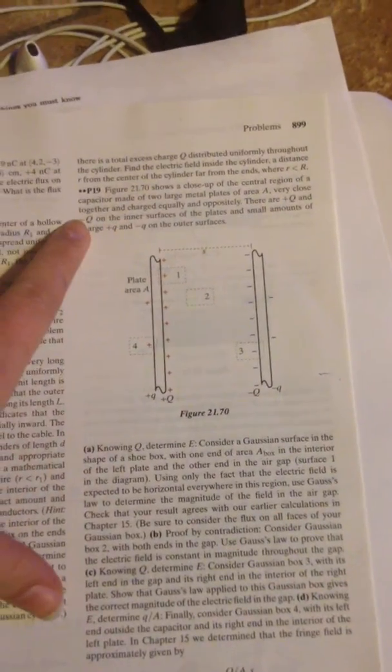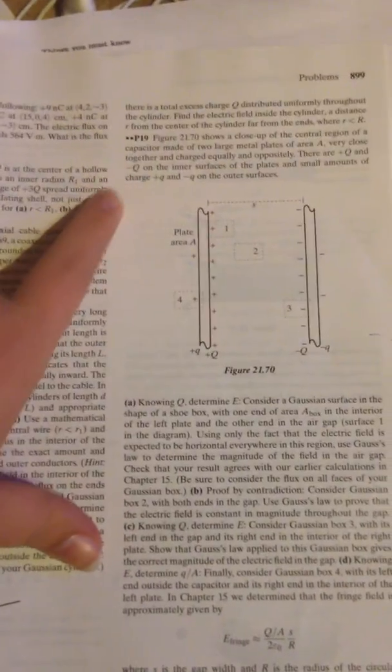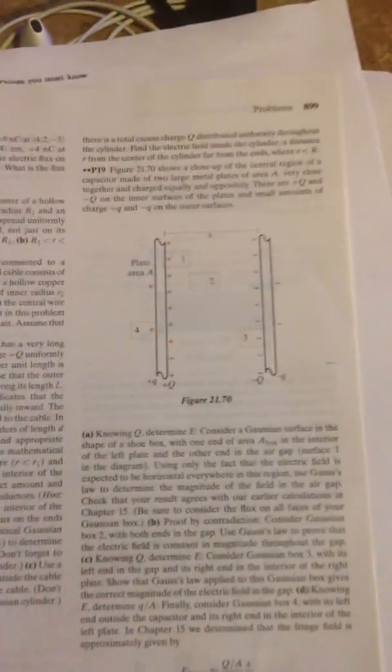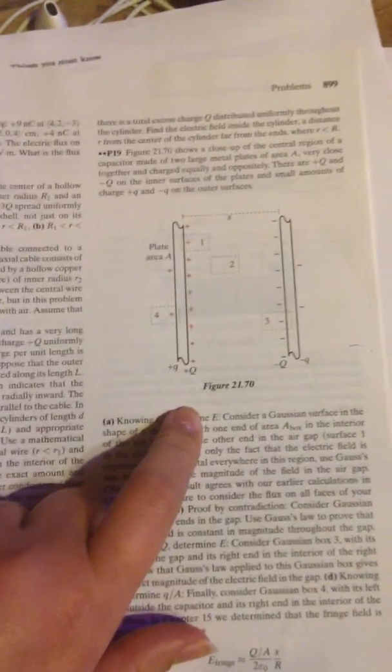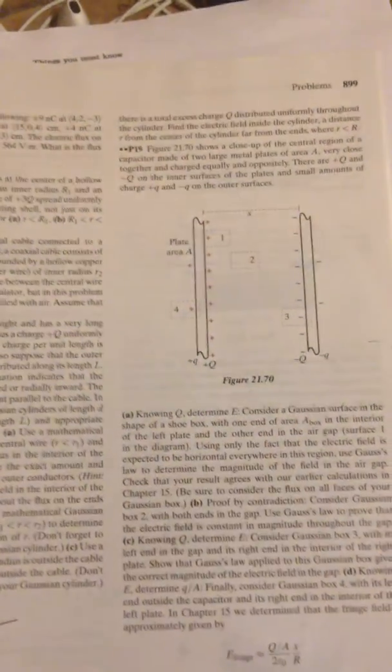Okay, so today we're going to be looking at question 19. This is going to be from chapter 21, from Matter and Interactions. That's going to be this question here. Be careful and look at this figure here because it's going to be super important to what we're dealing with.